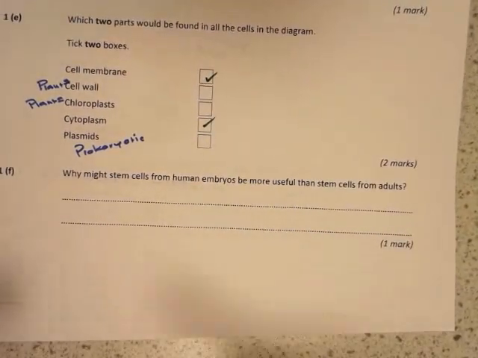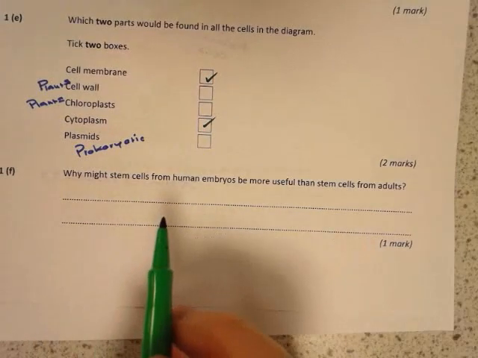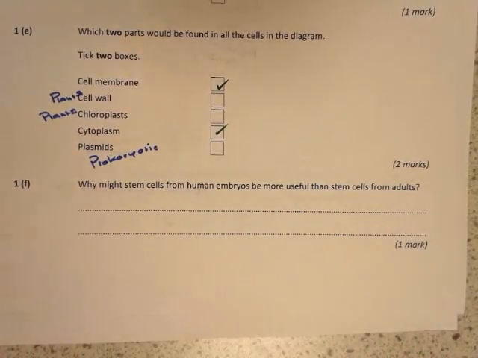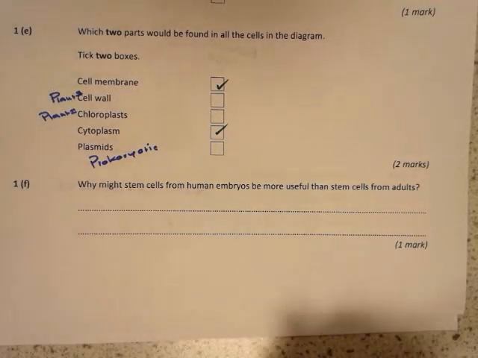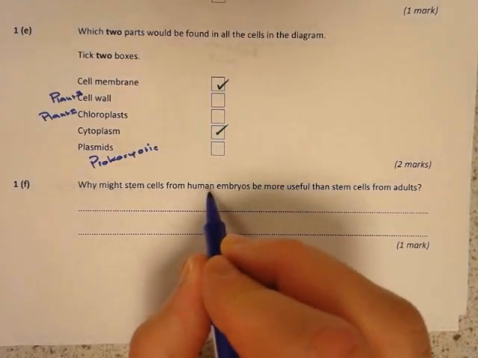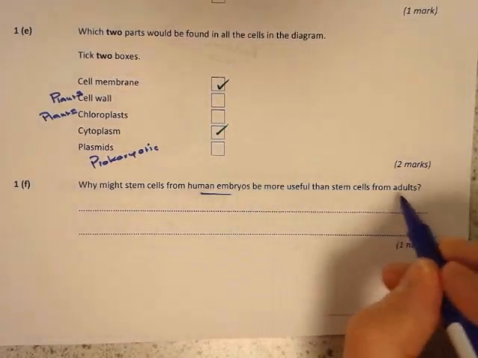Okay, stem cells from human embryos might be more useful than stem cells from adults. Well, this is just something that you should know. It's the most widely recognised difference between embryonic stem cells, so from human embryos, and adult stem cells.